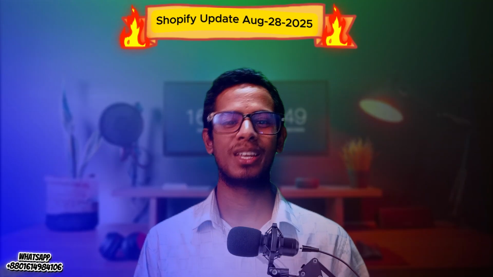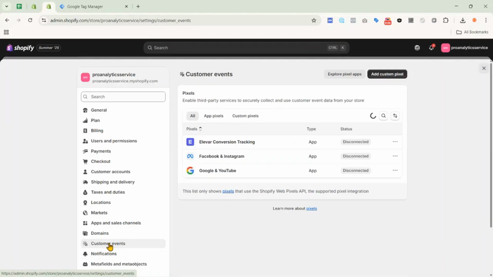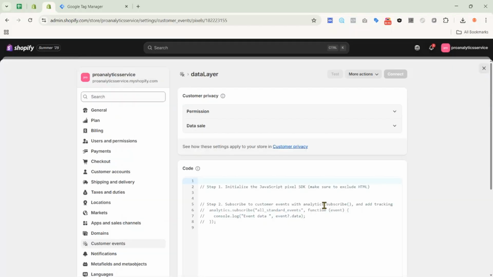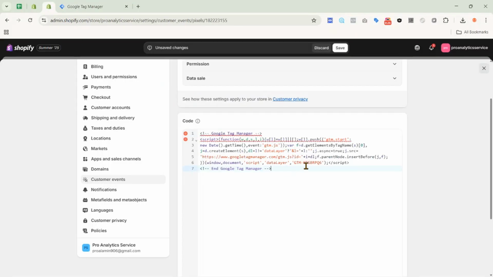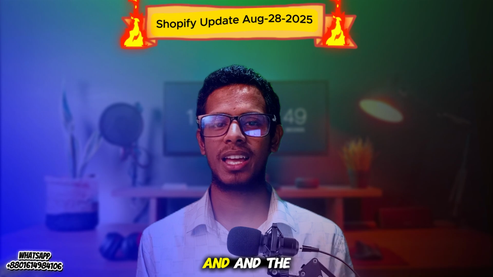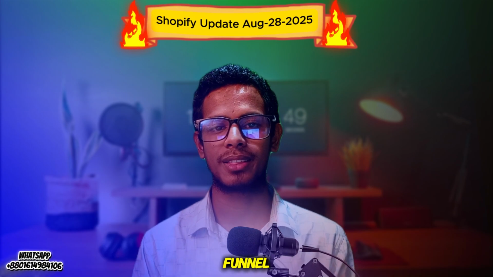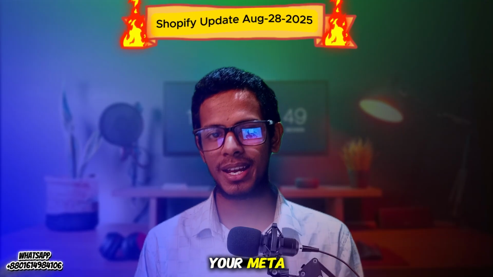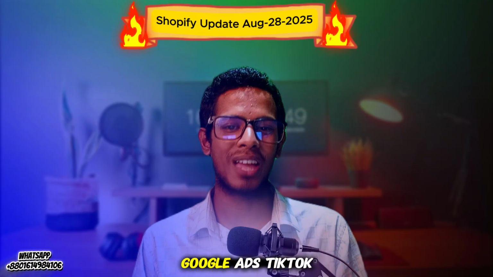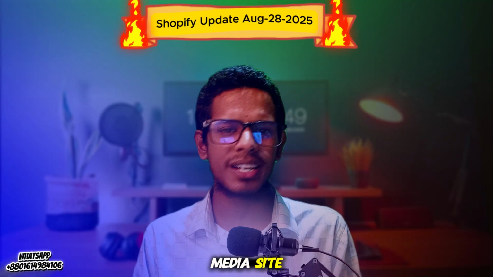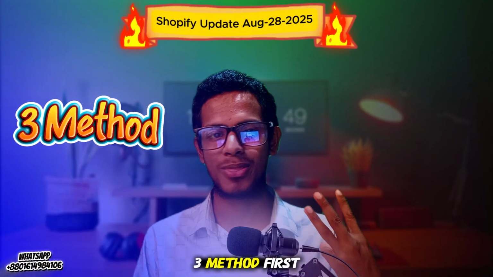Go to settings, customer events, create a new custom pixel. Paste your Google Tag Manager or tracking code here. This works for all pages, checkout, thank you page, and the rest of the funnel. So if you want to install browser and server-side tracking for Meta, Google Analytics 4, Google Ads, TikTok, LinkedIn, Pinterest, Snapchat, and other social media sites, you can follow three methods.